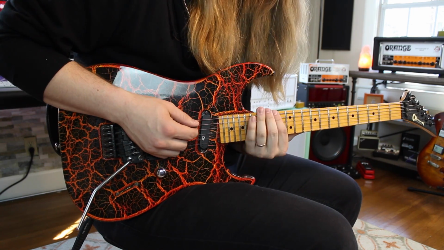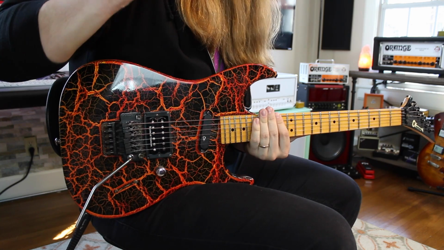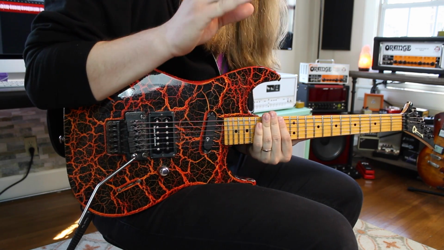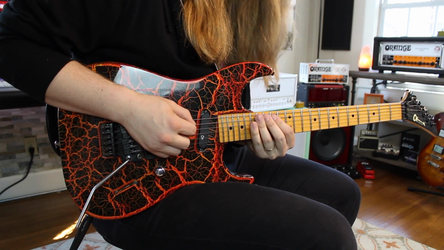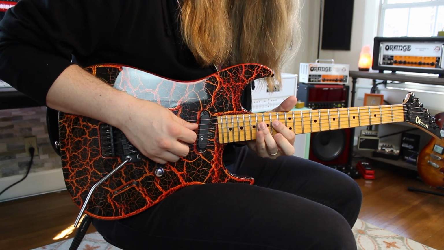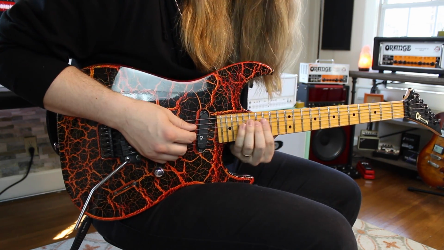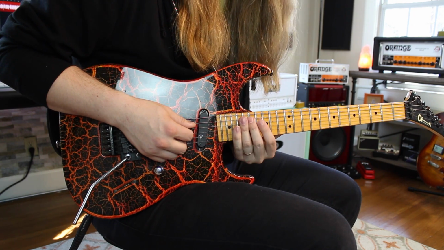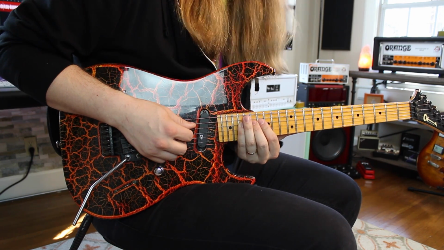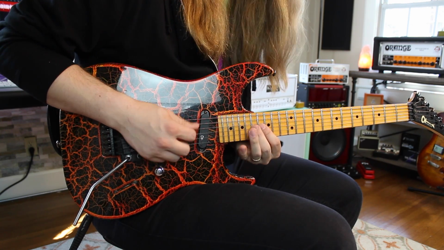So it starts right here, 14, 15, 17 on the low E string. In modal terms, this is kind of out of our Locrian-ish shape. Same on the A, 14, 15, 17. Now the D, it goes 14, 16, 17. So then you're going to shift up, stay on that string, but you're going to go 16, 17, 19 on the D. Same thing on the G, 16, 17, 19.